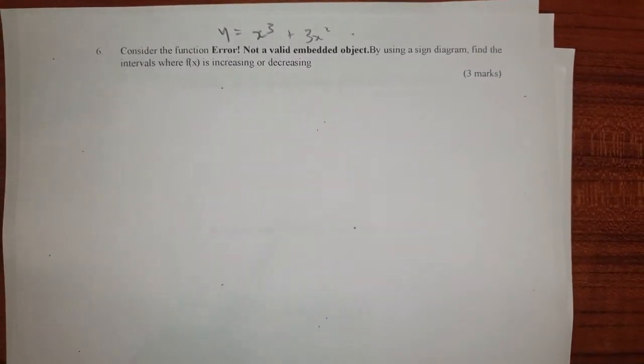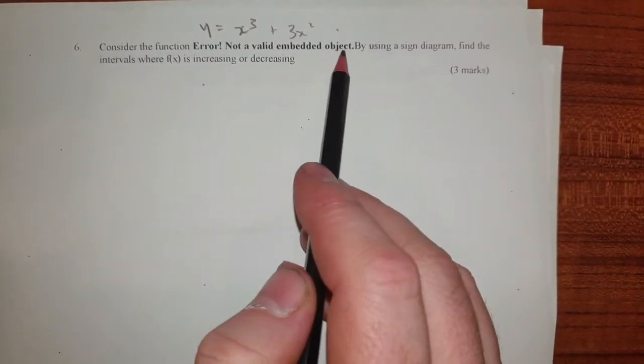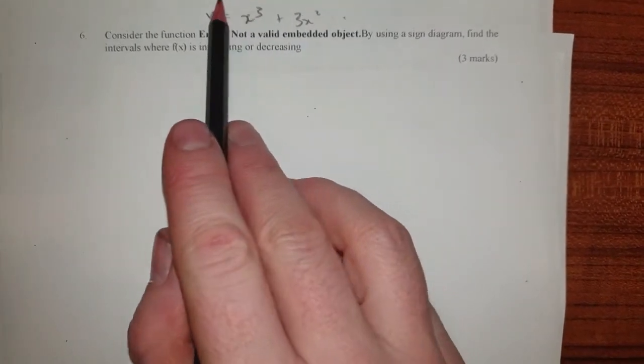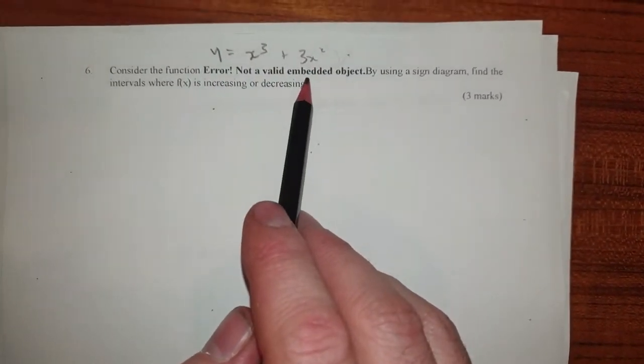Okay, again, so when I printed this, it came up with the error, "not a valid embedded object." So I'm going from memory. I think it was something like this. The process will be the same.